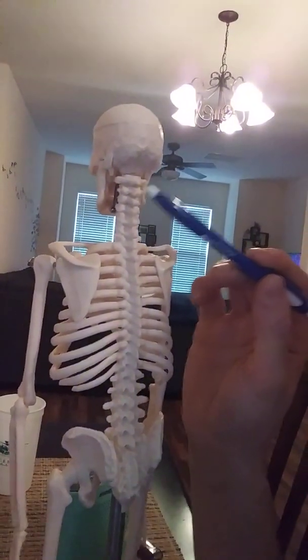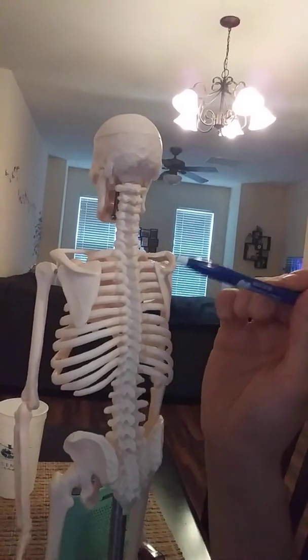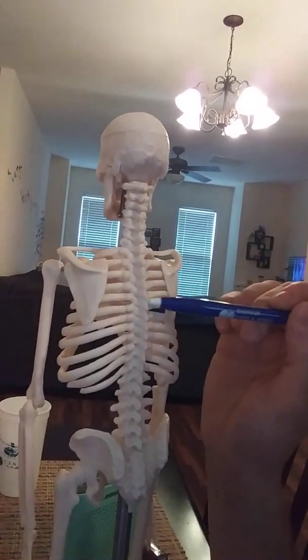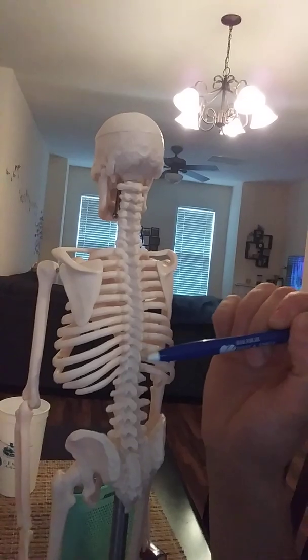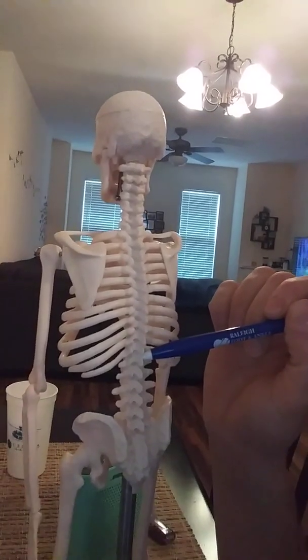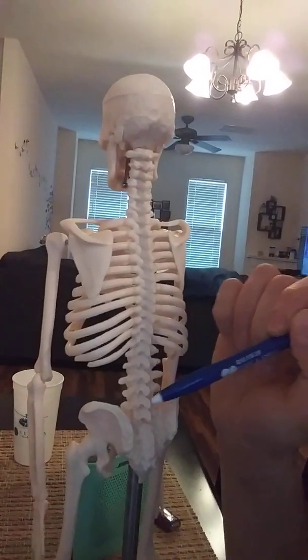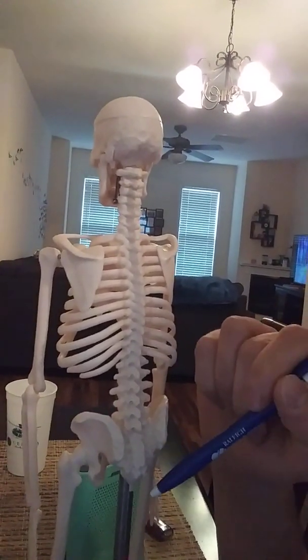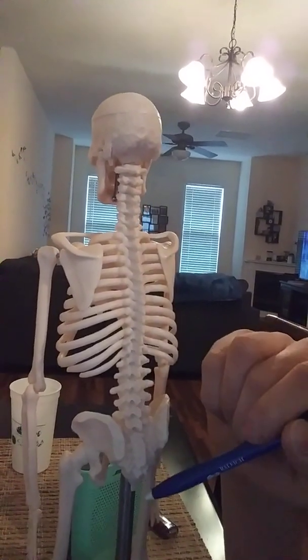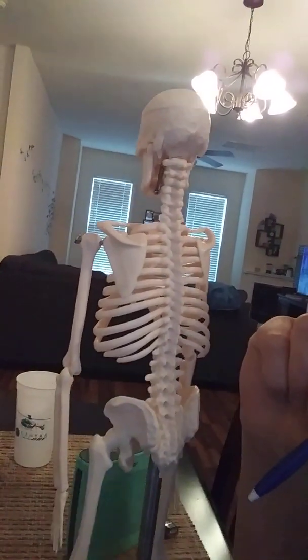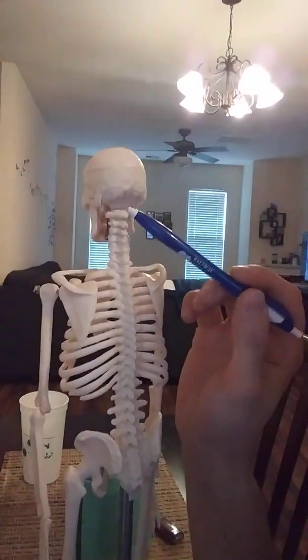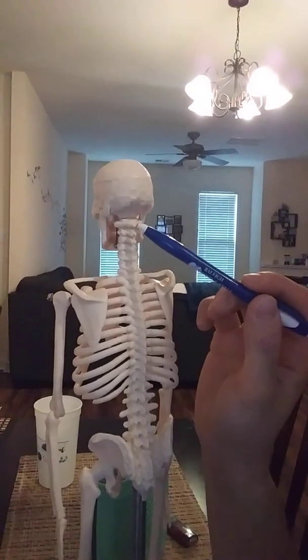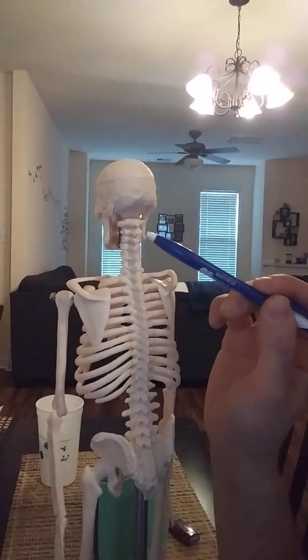All right, let me just start over. So the cervical, 1, 2, 3, 4, 5, 6, 7. The thoracic, 1 through 12. And then the lumbar, 1, 2, 3, 4, 5, which leads down to the sacrum. And then even further inferior is the coccyx, the most inferior. Just for good measure, the very top, C1, is the atlas, and C2 is the axis vertebra.